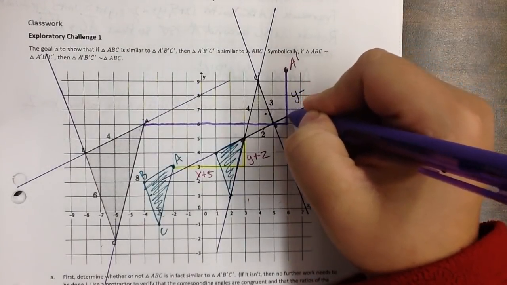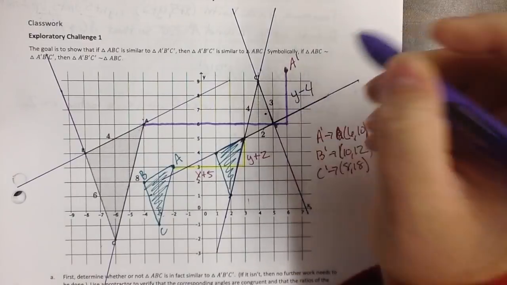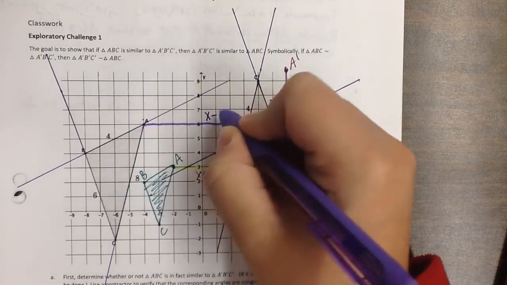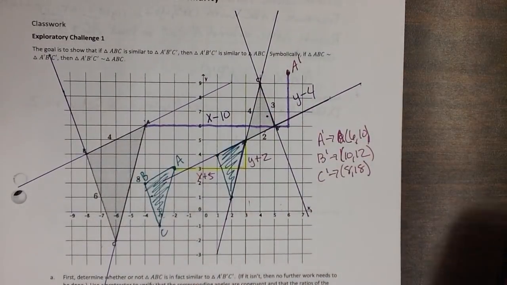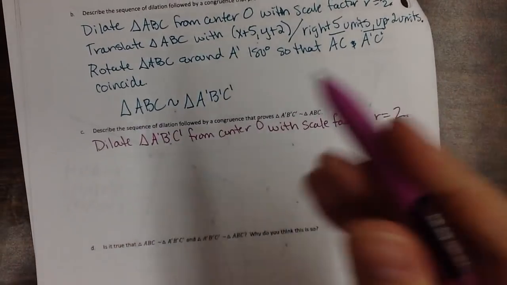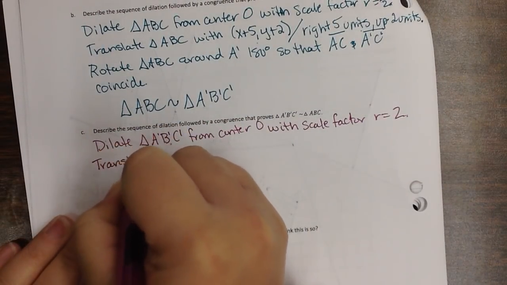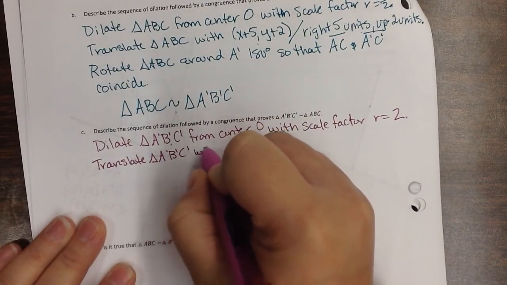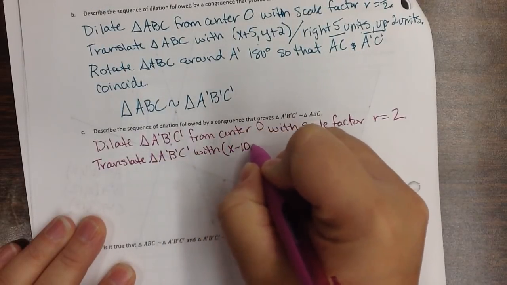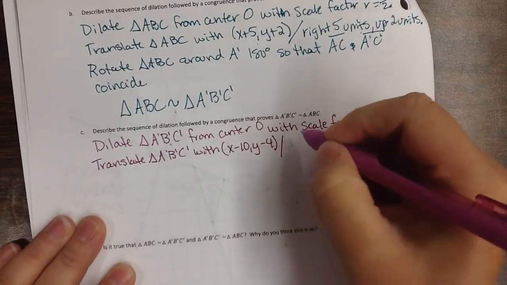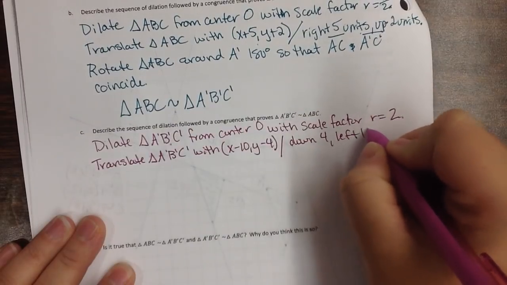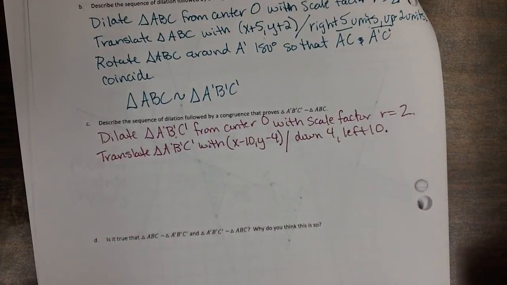So this would be y minus 4, because we went down, and this would be x minus 10, because we went left. Okay? So, translate triangle A prime, B prime, C prime with x minus 10, y minus 4, or you could say down 4, left 10. Either way would work there.